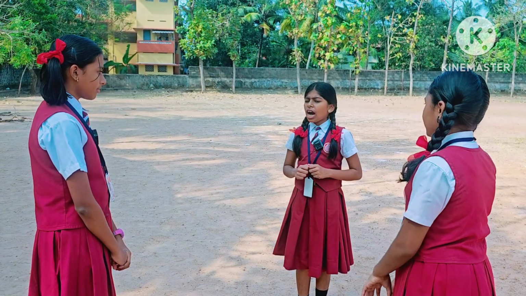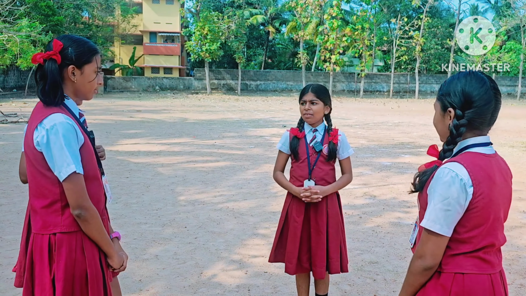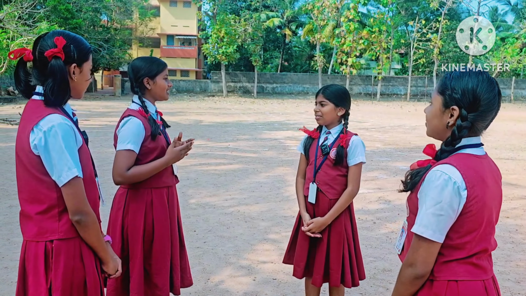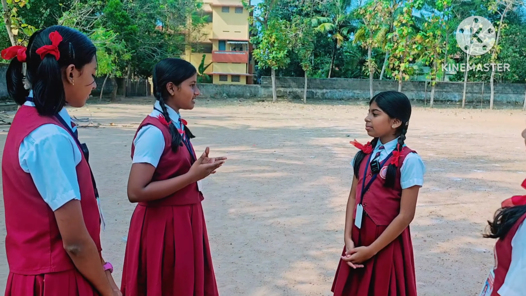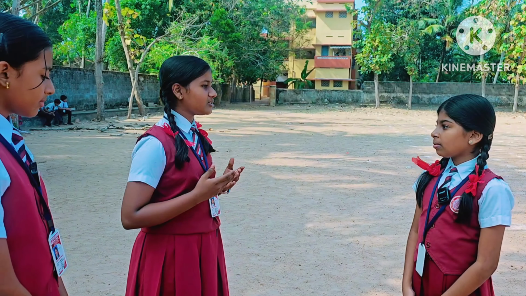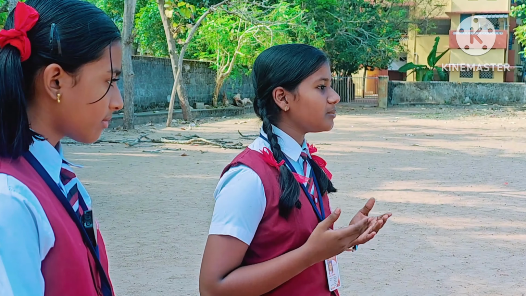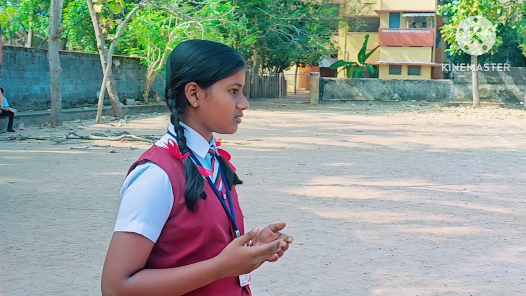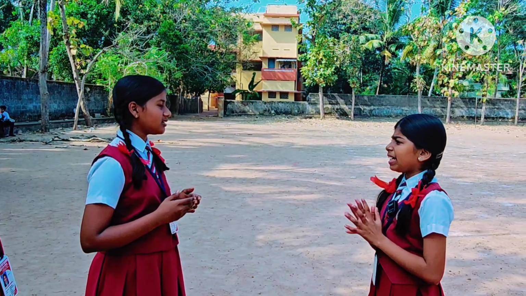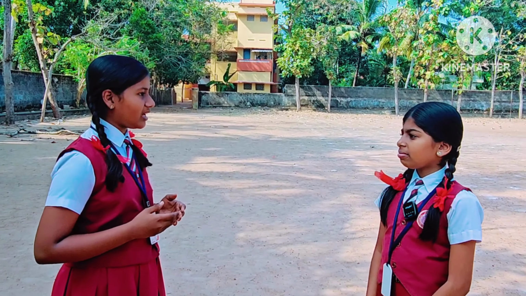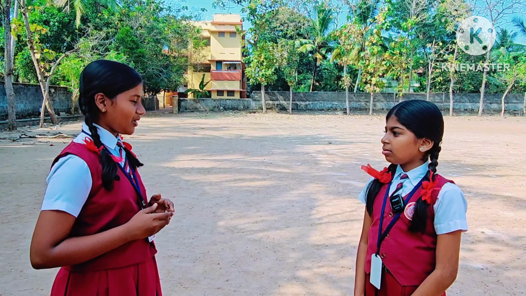Then what about carbon dioxide? Is it bad for the environment? Alia, I will give the explanation for that. It can be if there is too much of it. That's why we need to plant more trees. Then what is the role of trees here? Can you please explain it? They help to clean air by absorbing carbon dioxide.